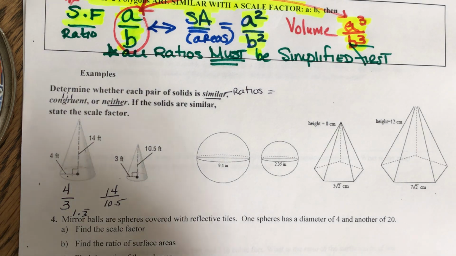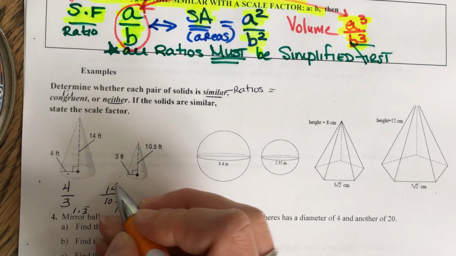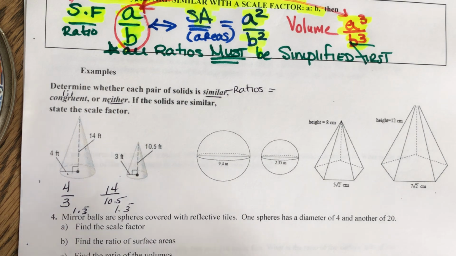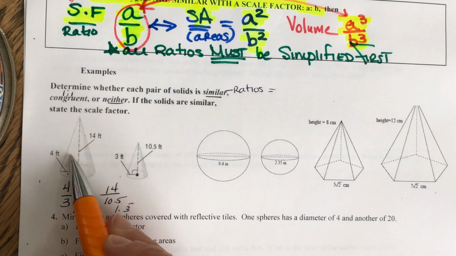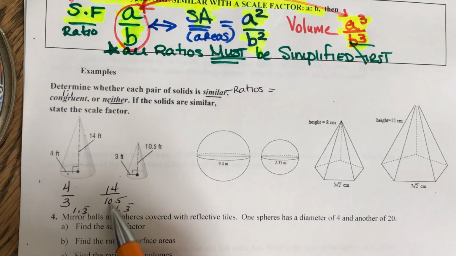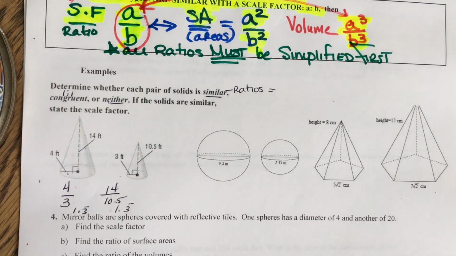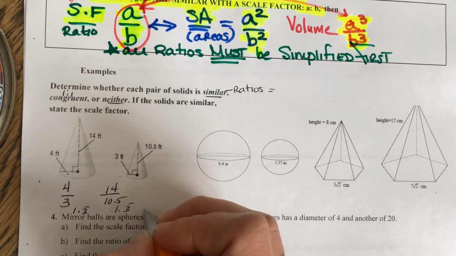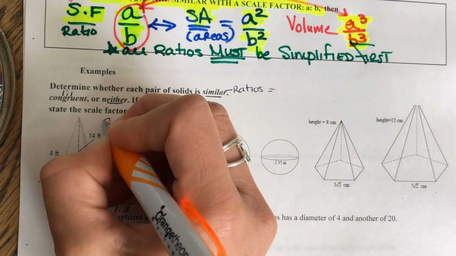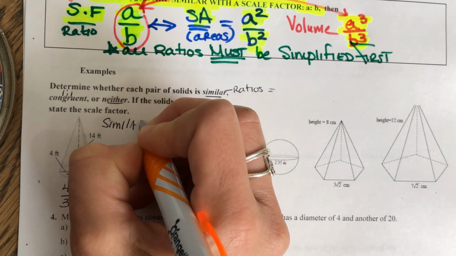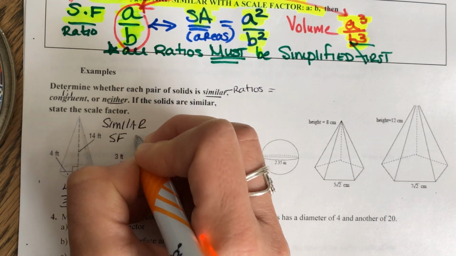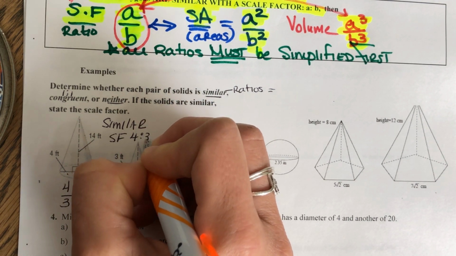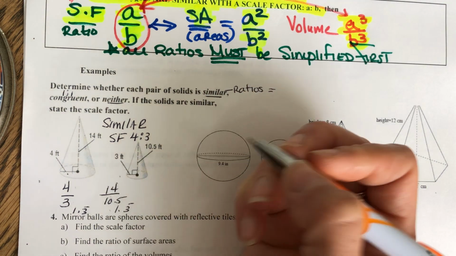10.5 is 1.3 repeating. The fact that they're linear measurements, radius and height, their ratios are the same. And they're the same because if I put this in, this would simplify to 4/3. They both simplified to 4 to 3. That's their scale factor. So first of all, these are similar. And you're going to see me write scale factor is 4 to 3, or you guys obviously can put it as 4/3.